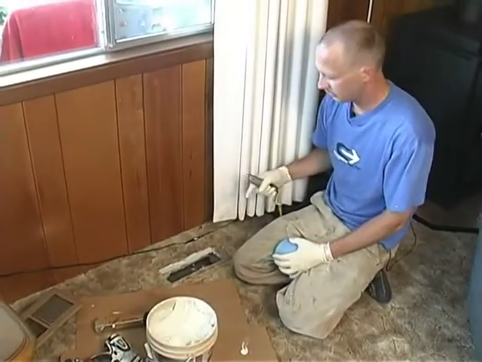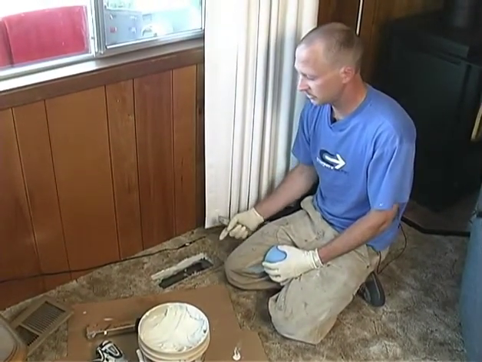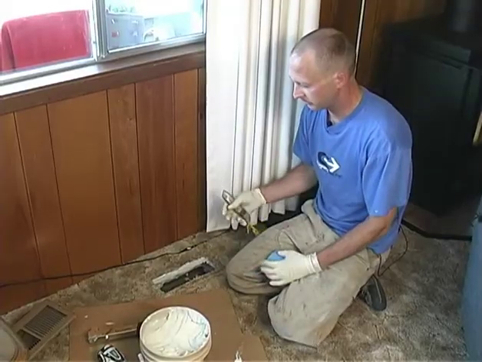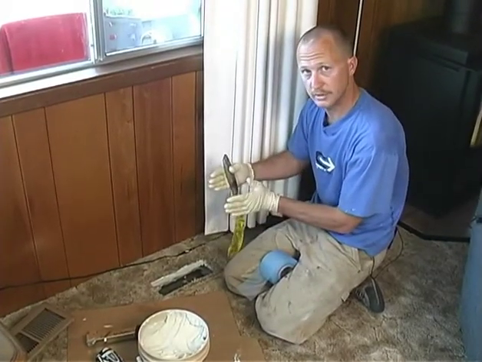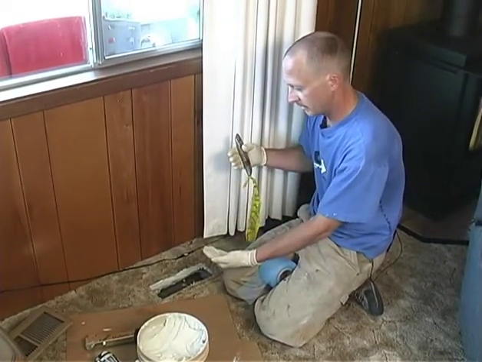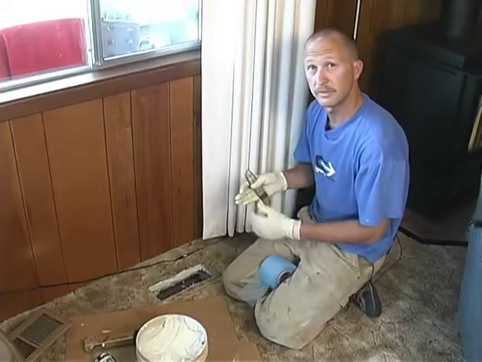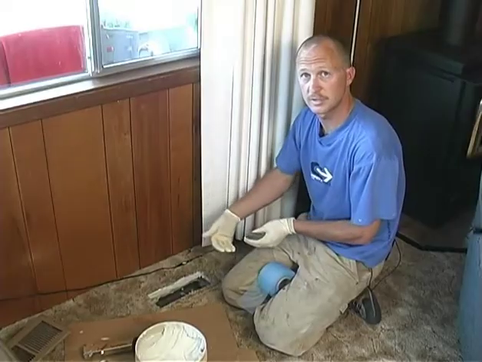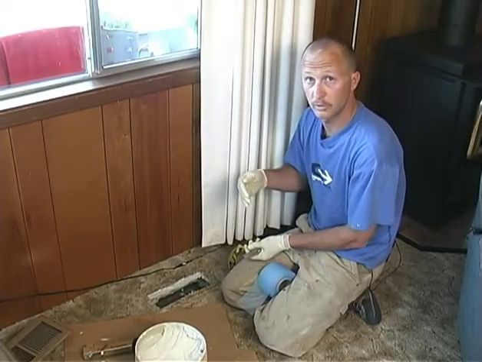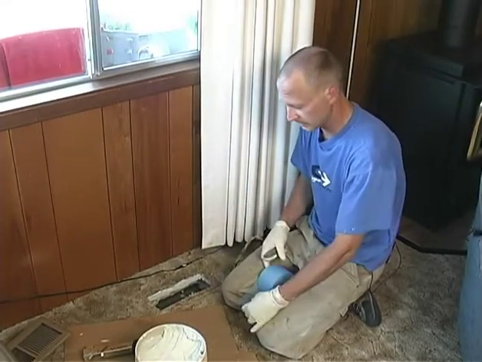Now we'll have our installer Lee show you how to seal a duct with duct mastic. He's going to work on the boot to floor connection and the boot to trunk line connection. Where the duct connects to the floor through a boot. It's a short length of duct that goes from the ductwork to the floor, and a lot of times the boot is not sealed to the duct or to the floor very well, and you get a lot of leaks.